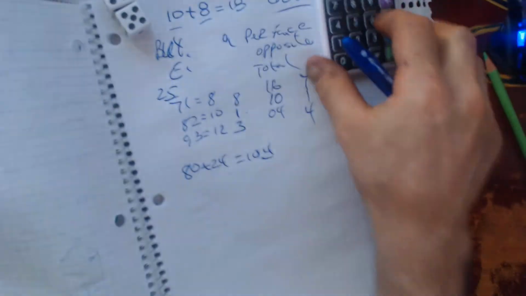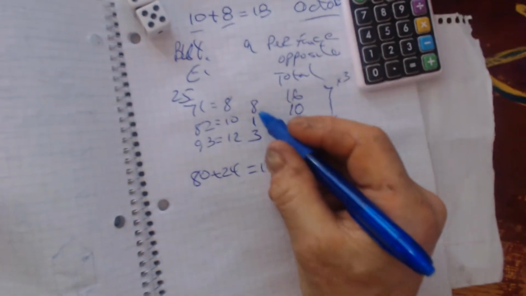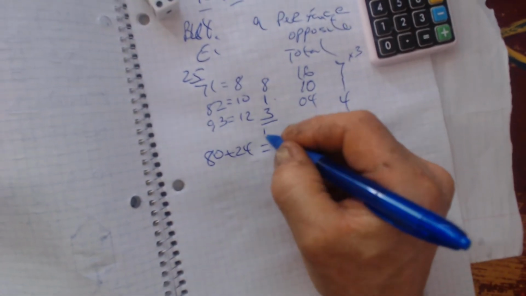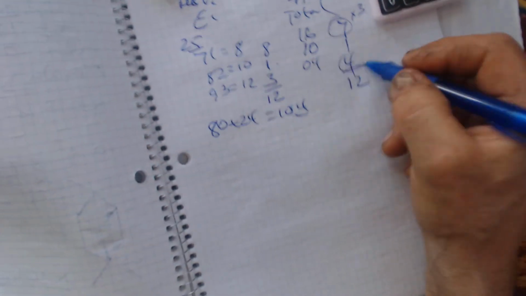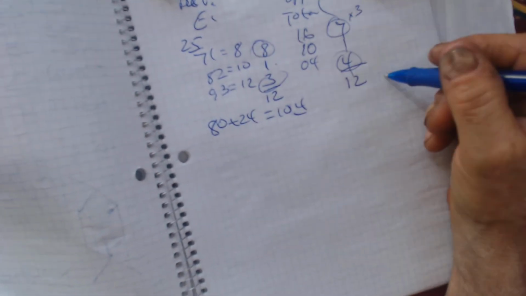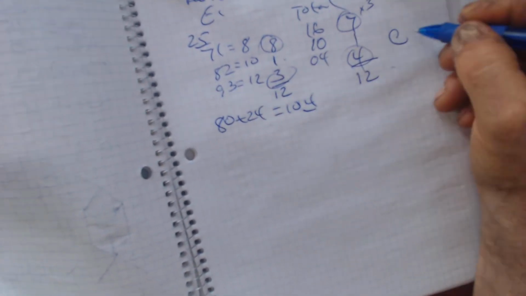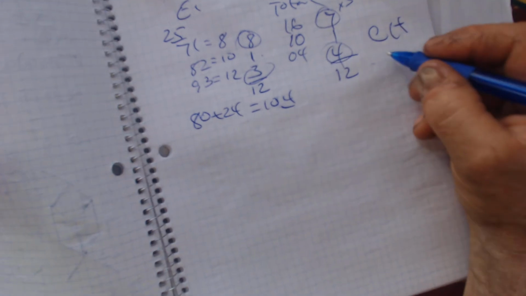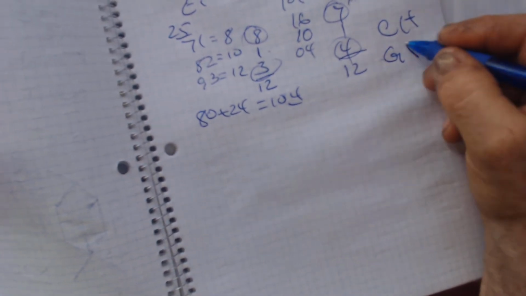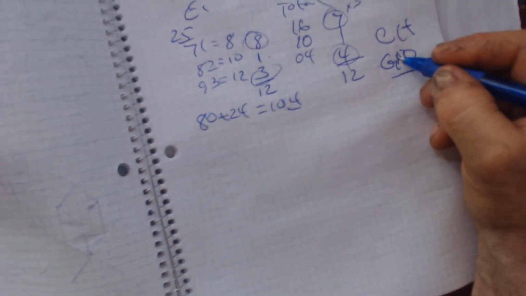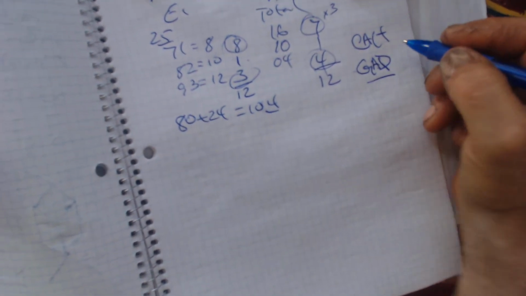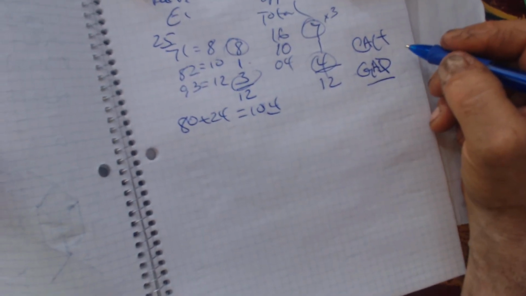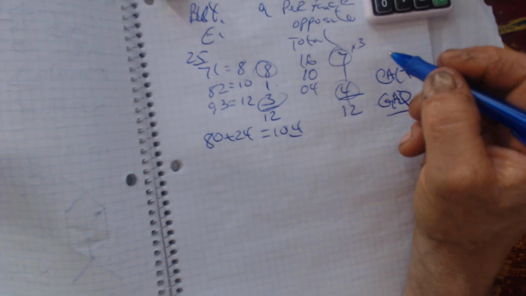So let's continue on to do this. So the total here is 8 and 3, 11, and the total is 12. And the total here, 8 and 3, 11, and the total is 12. 7 and 4, 11, 8 and 3, 11. We are coming into this time right now, and we are leaving this time right now. We are leaving Gad for Cha or Ka.